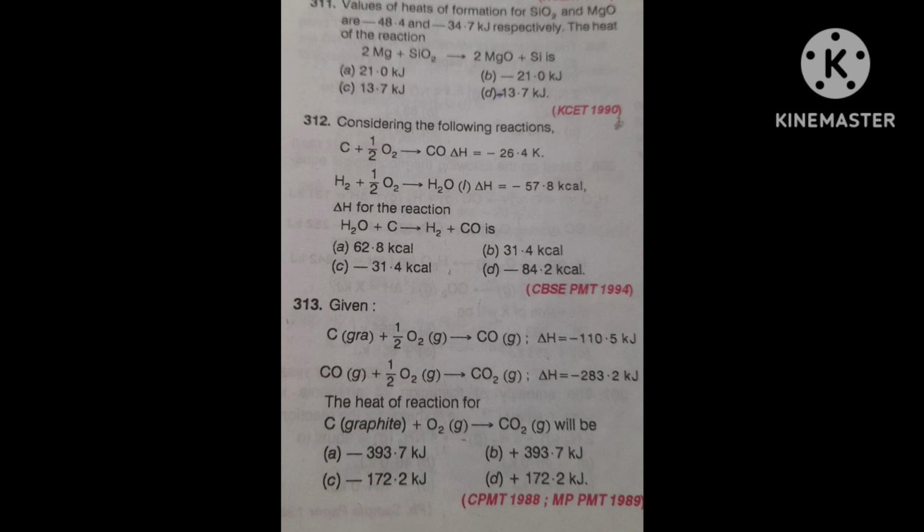Means the second equation you have to reverse. Then C, first reaction is C plus half O2, then C is actually what you want. After that you want H2O. Then the second reaction you reverse it. Then you will get the desired reaction H2O plus C, and product also you will get H2 plus CO. Means just do equation 1 minus 2 and write the value.